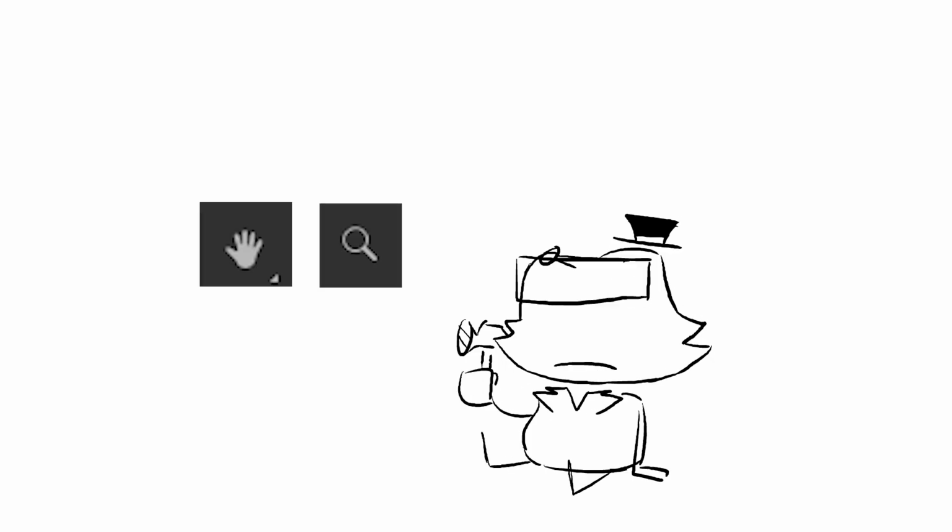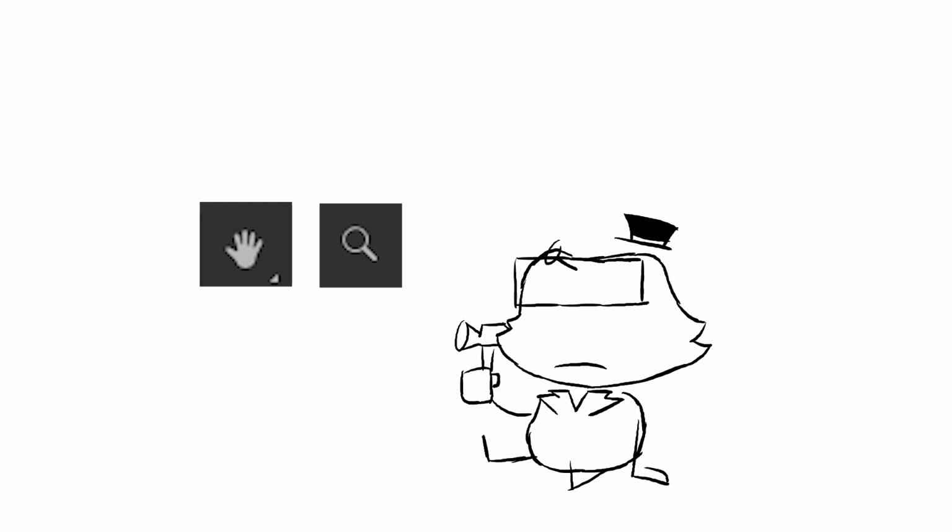The tool panel is unique, as it is a panel that is totally dependent on the tool you're currently using. Some tools like the hand and zoom tool won't even activate for this panel due to how simple those tools are.